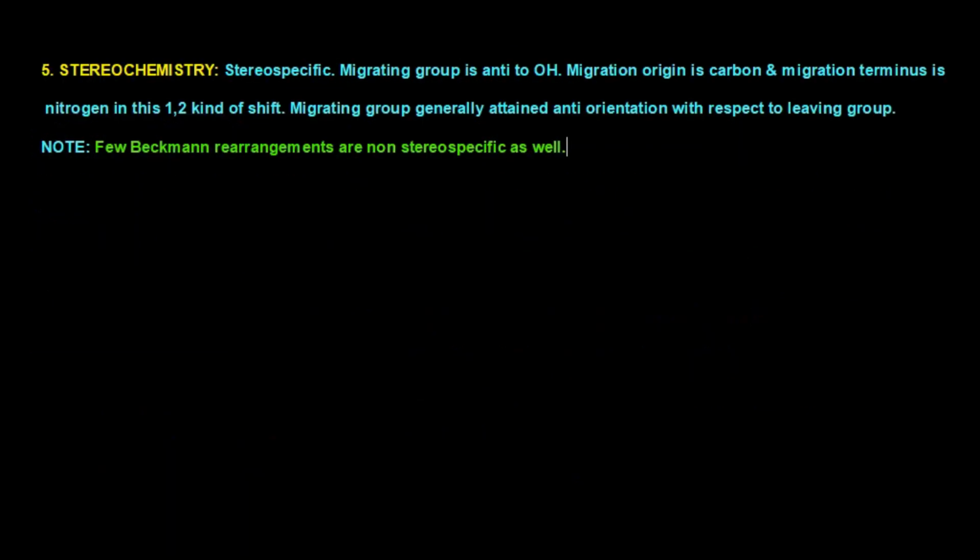Let's move further. Okay, stereochemistry. Now we can check the stereochemistry as well. So I'm removing it. Okay. Now you see the stereochemistry of this reaction, point number 5. This reaction is stereospecific in nature, as I have explained to you, right?